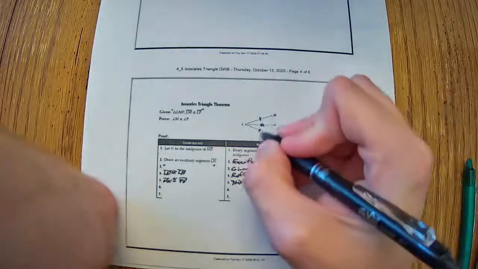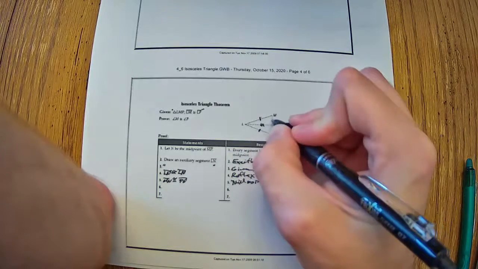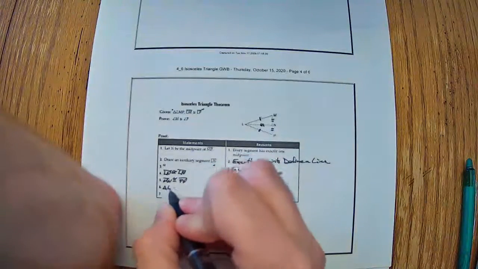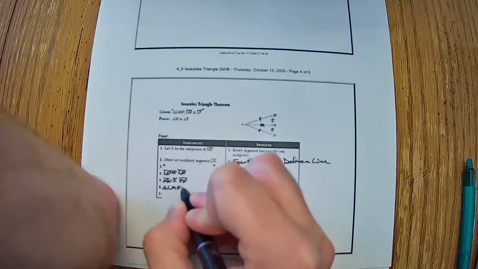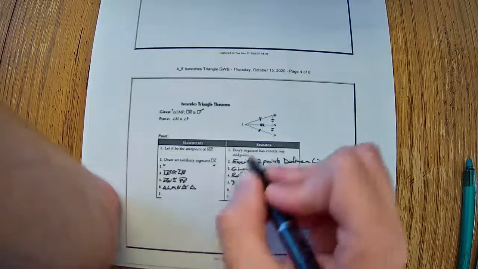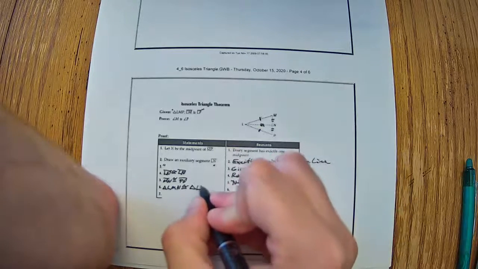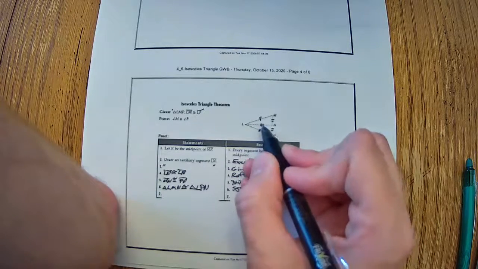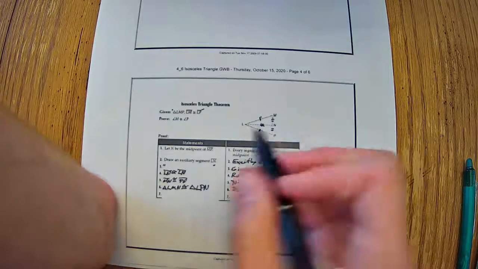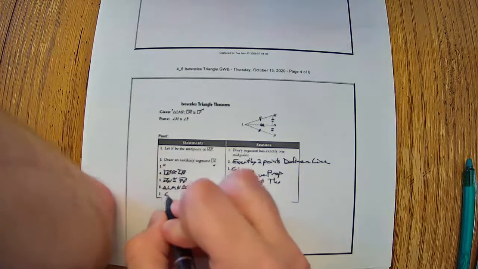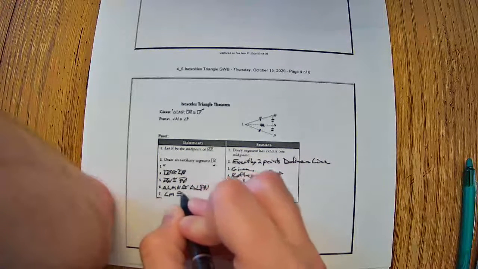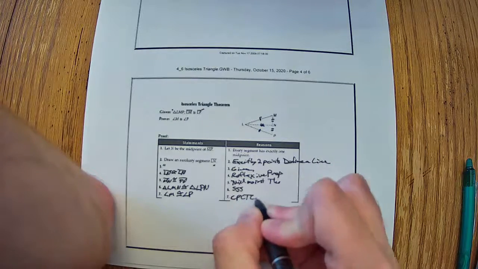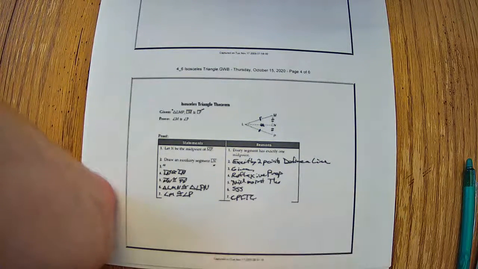So let's review. I've got these two sides, this side that's in common for both, and then finally these two sides. So I can say triangle LMN is congruent to triangle LPN by side, side, side. Notice side, side, side. Last but not least, our final step, the proof statement. So angle M is congruent to angle P, and we're going to reach for an old standby, CPCTC. Corresponding parts of congruent triangles are themselves congruent.